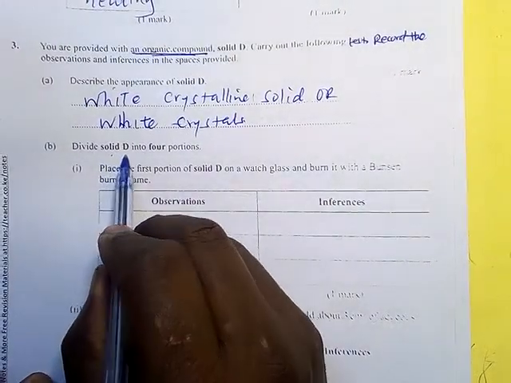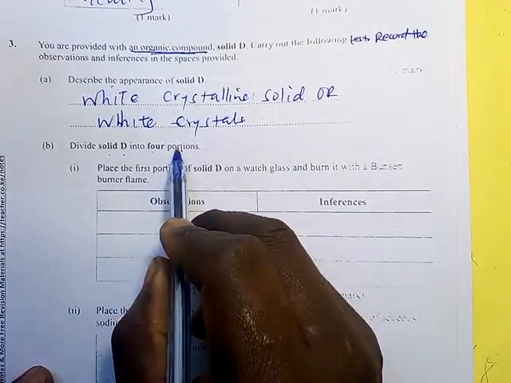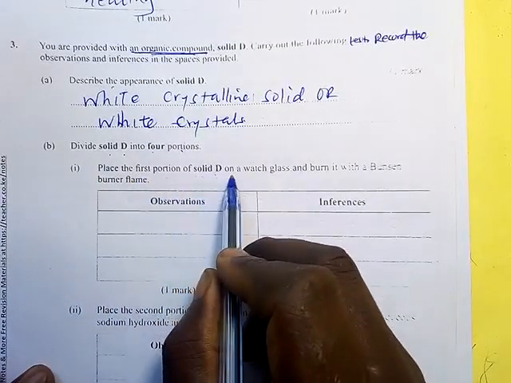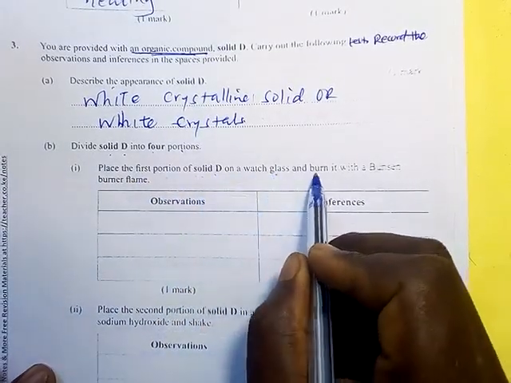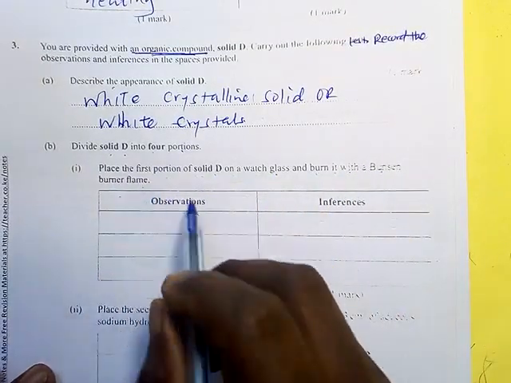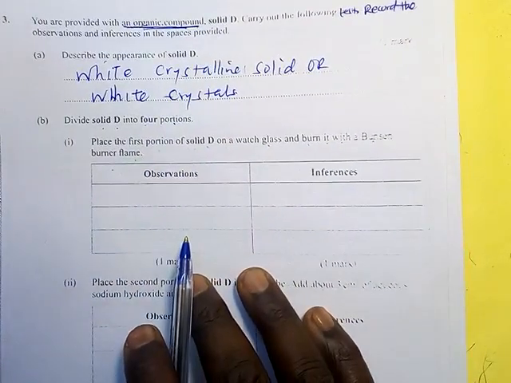Divide solid D into 4 portions. Place the first portion of solid D on a watch glass and burn it with a Bunsen burner flame. Then what happened?